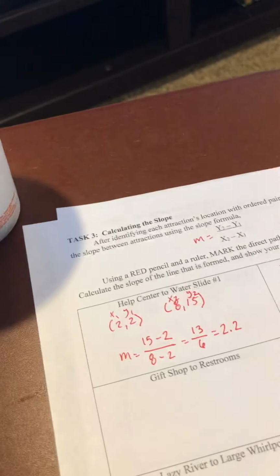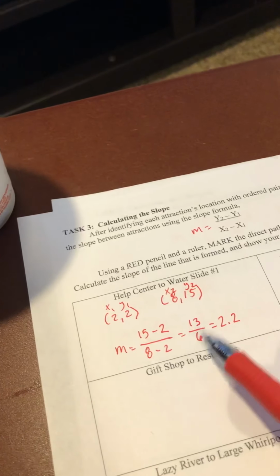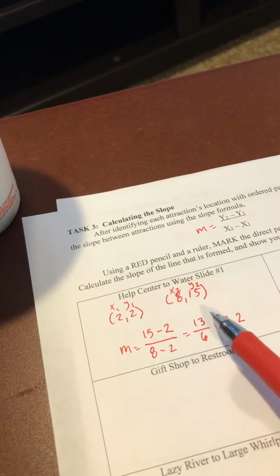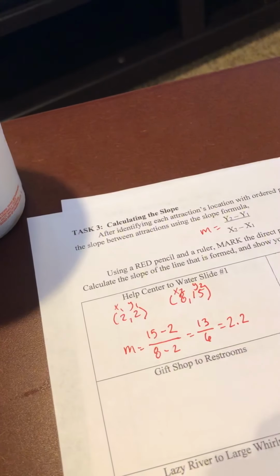So one of two ways you guys can leave this. You can write it as an improper fraction or a fraction itself. You can leave it as 13 over 6, or you can write the actual digits out if you'd like.